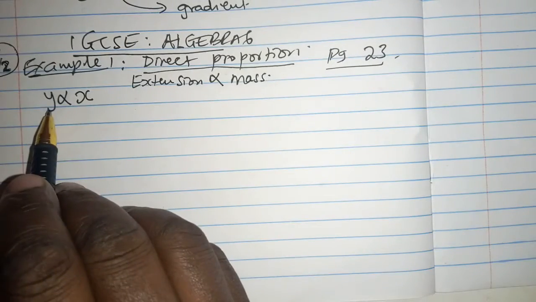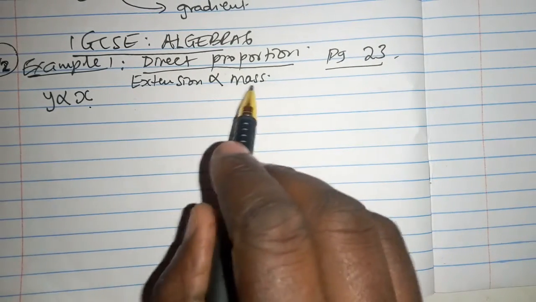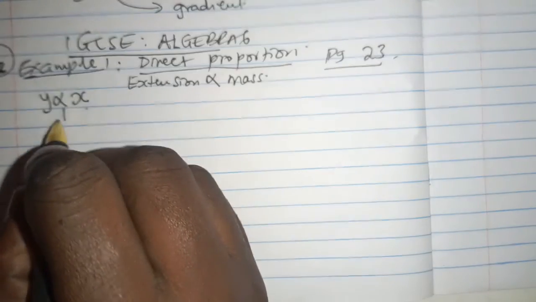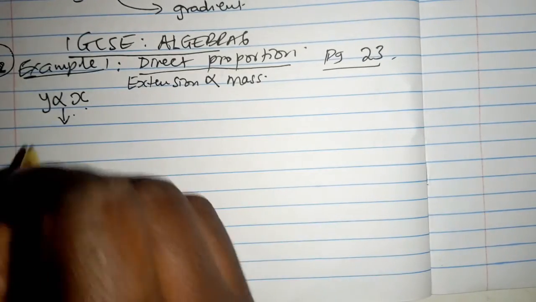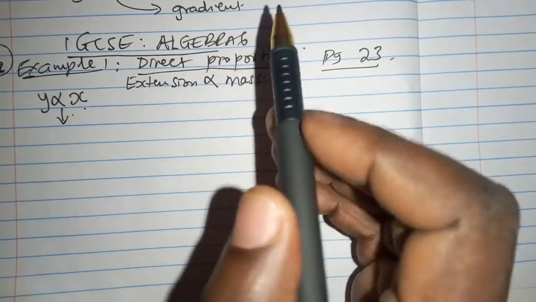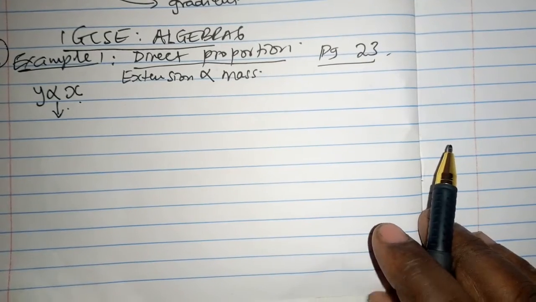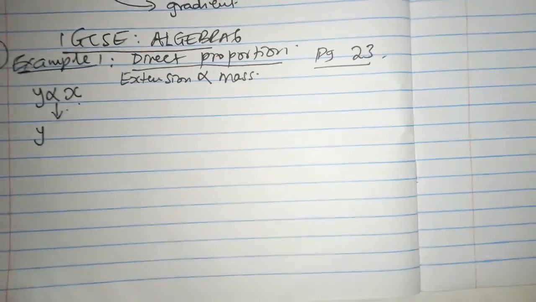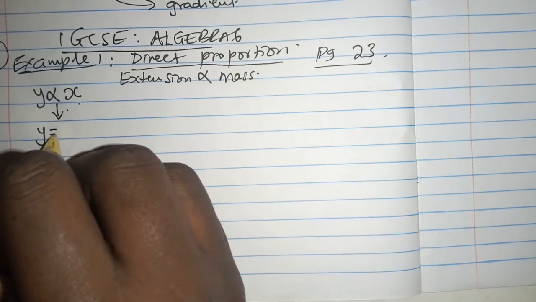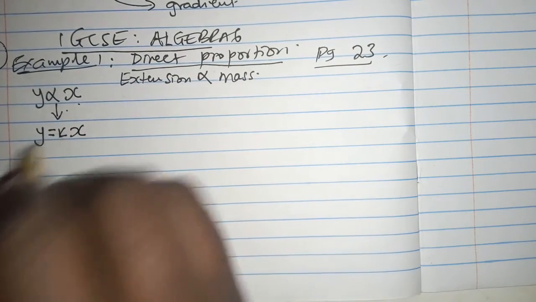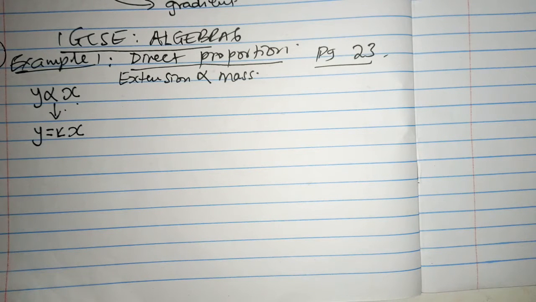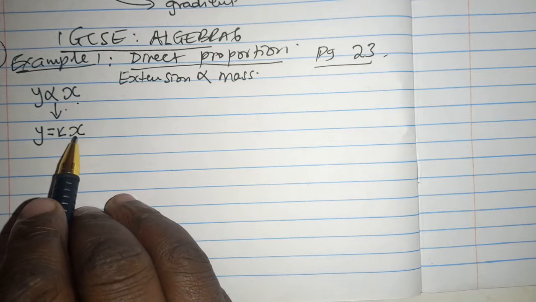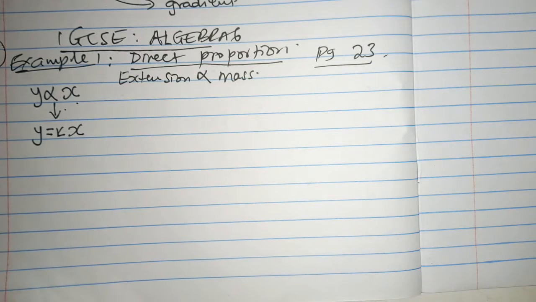It's only that y means extension and x means mass. Before we do anything, it is important to rewrite this in an equation form, introducing k. So this can be written as y is equals to kx, where k is the constant of proportionality.